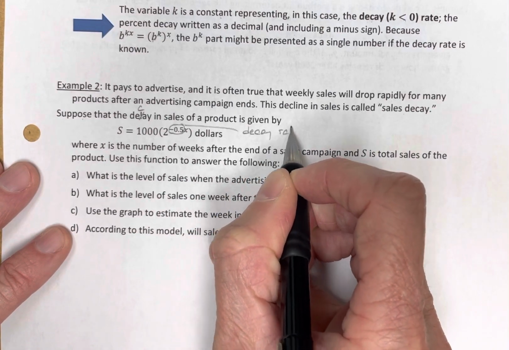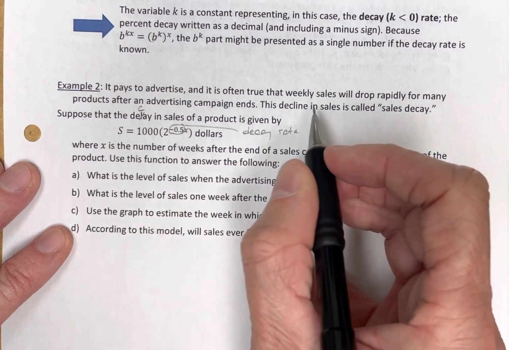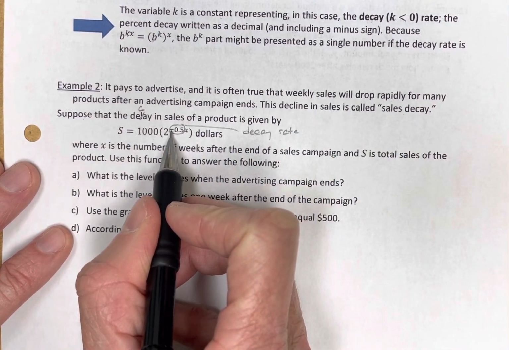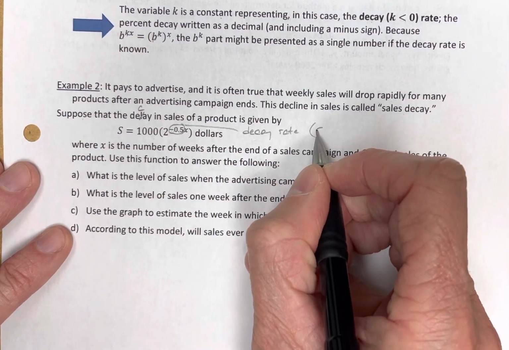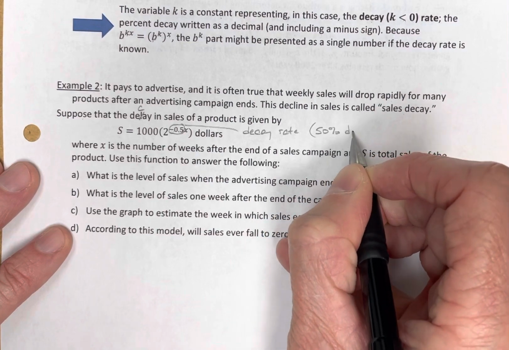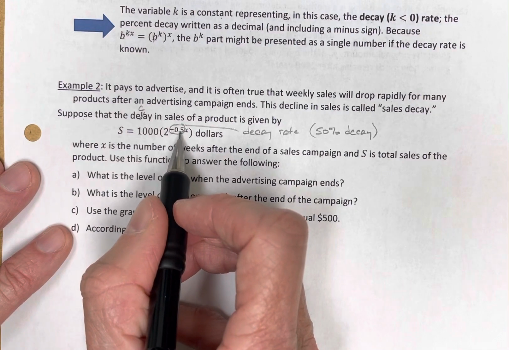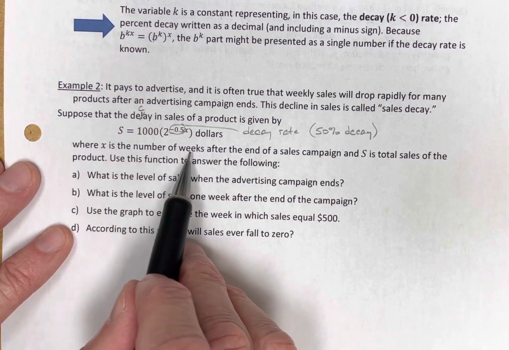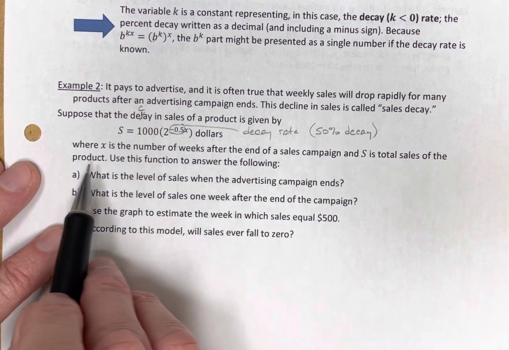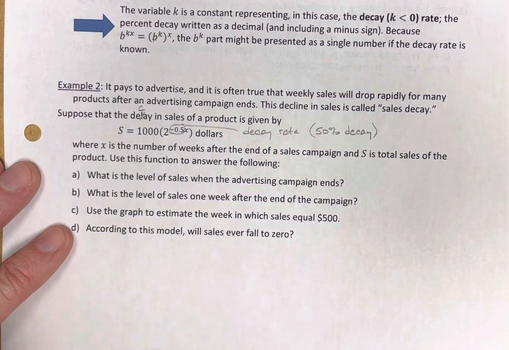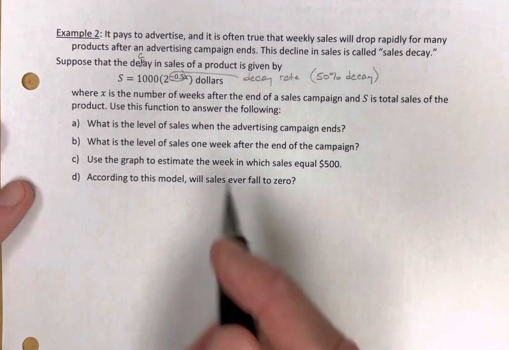It turns out that this problem has the number in front of the x in the exponent. It's a decay rate because it's negative, and 0.5 is 50%. So it's a 50% decay. It's going down quickly. X is the number of weeks after the end of a sales campaign, and S is the total sales of the product. Let's use this function to answer the following A, B, C, and D.